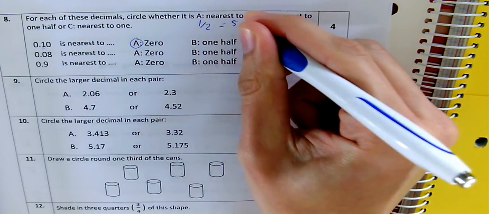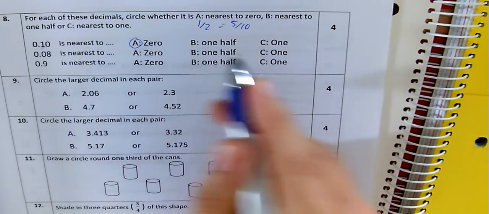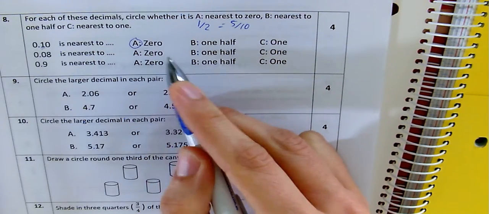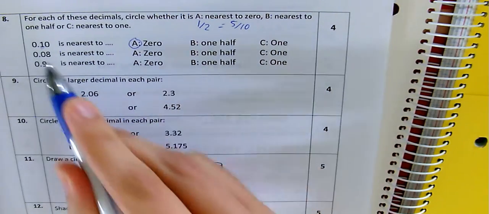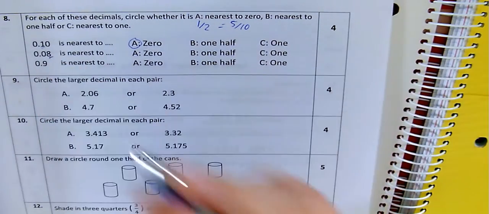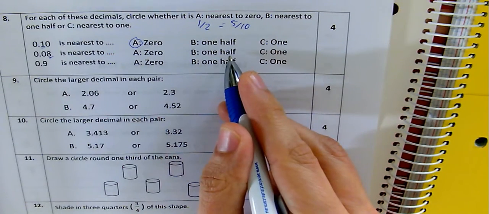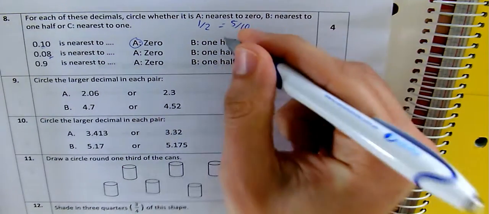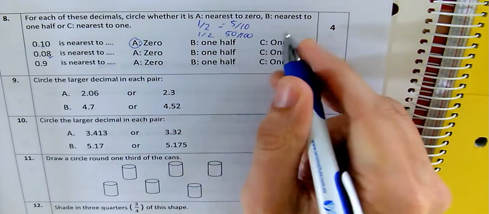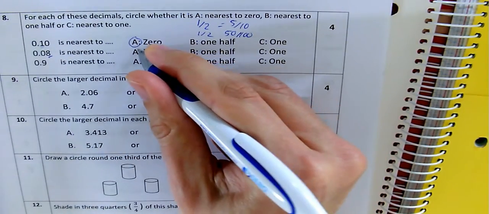1/2 equals 5 tenths. But we only had 1/10. 0, of course, is 0 tenths. 5 tenths, 10 tenths. So we only had 1, so that's very close to 0. 0.08, that is 8 hundredths. That is very, very small. So half is 50 hundredths, whilst 1 is obviously 100 hundredths, but we've only got 8 hundredths, so again, it's very close to 0.